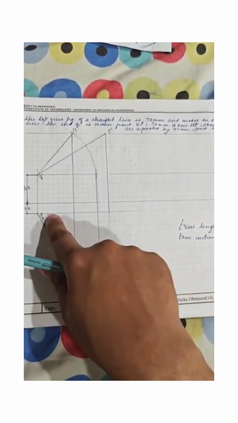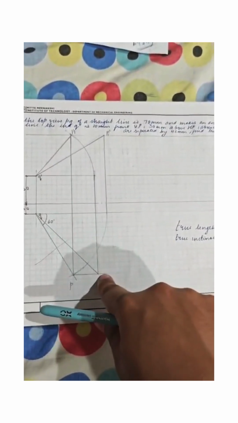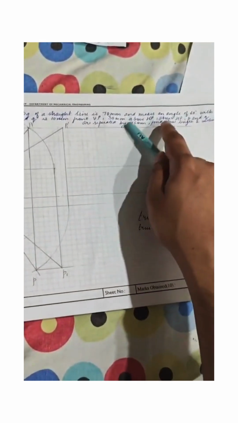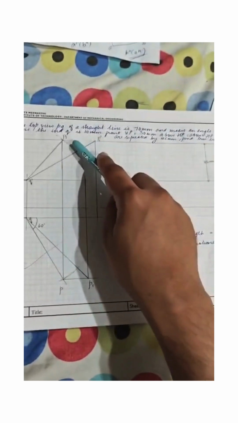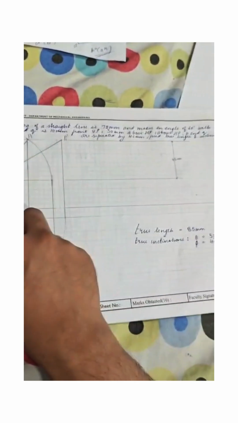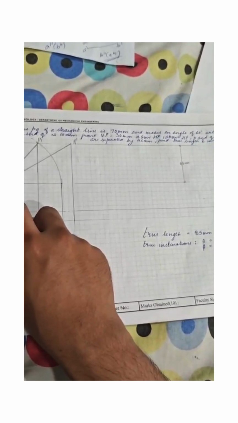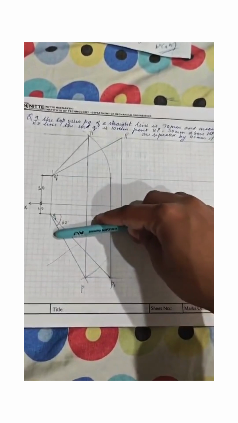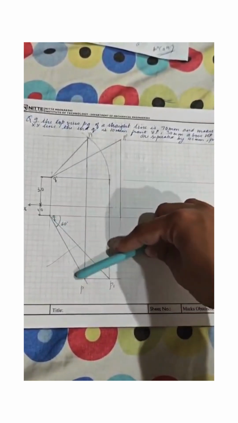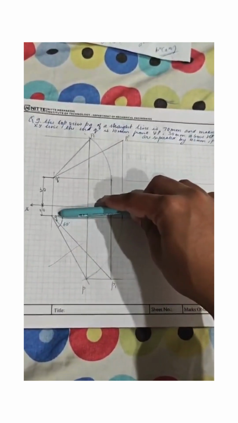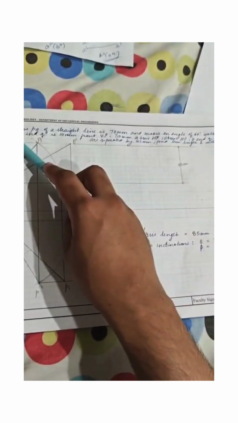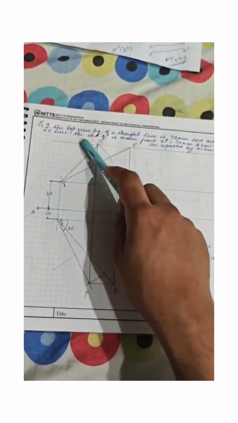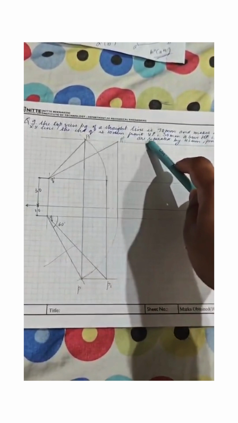Now the shorter angle is, so they've only given this. They've given this is 70 mm, and they've said it makes 60 degrees, not the whole thing. The 60 degrees with the XY line. The end Q. So this is the top view. The shorter one, which is the apparent one, is the top view. There's a 60 degree, right? And they said that the XY line, the Q is 10 mm in front of VP.